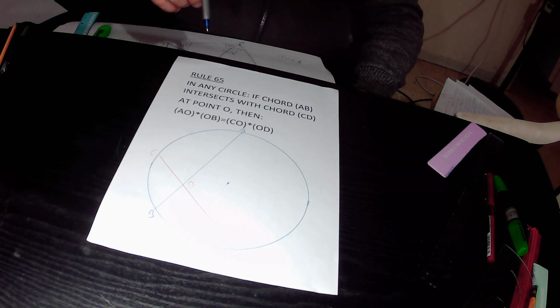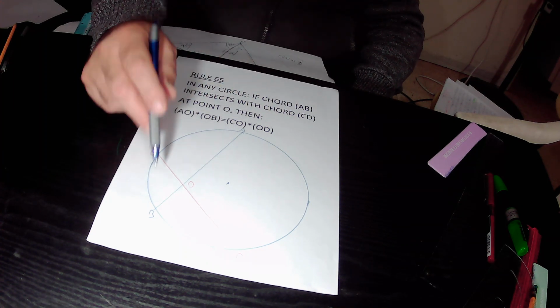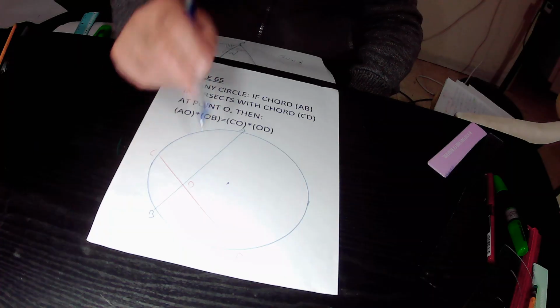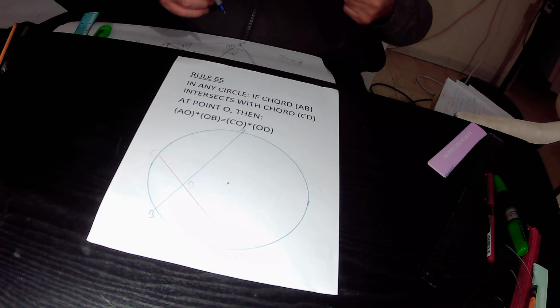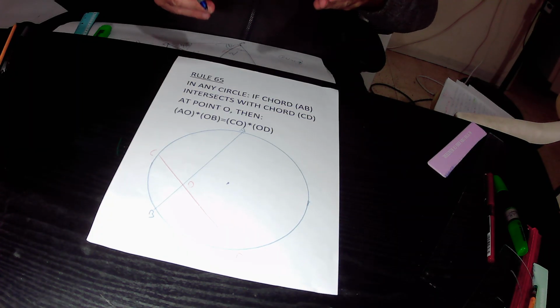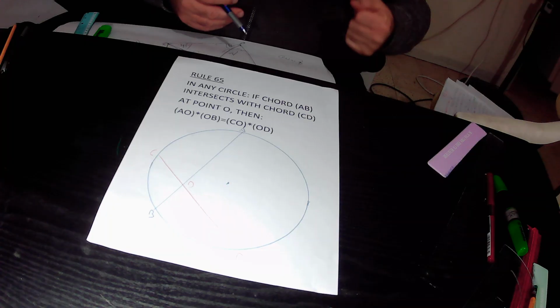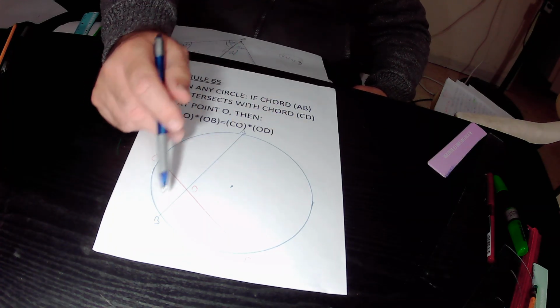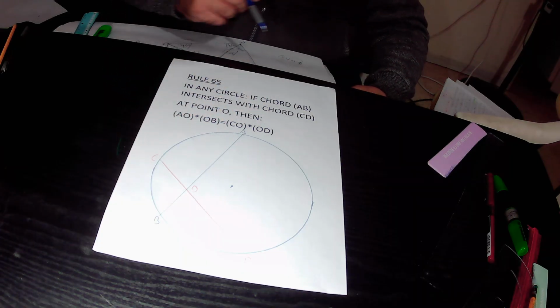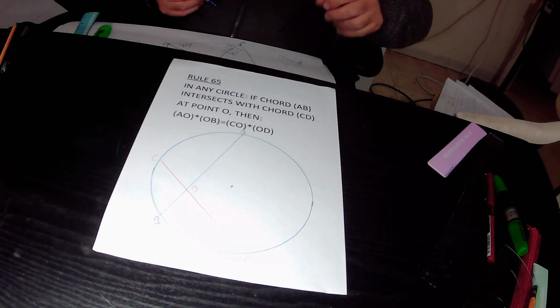So, in the moment we have a circle, chord AB, which intersects with chord CD at point O. In this moment, the following equation is true. If two chords intersect with each other in a circle, then AO times OB equals CO times OD. So we can implement rule 65 in our drawing.